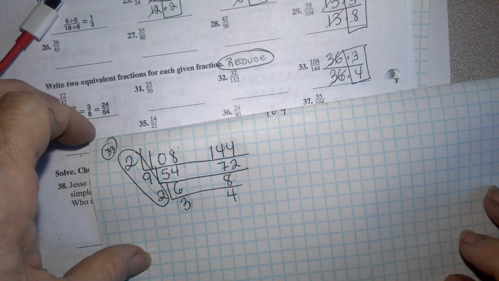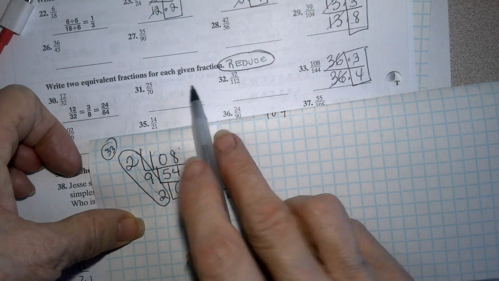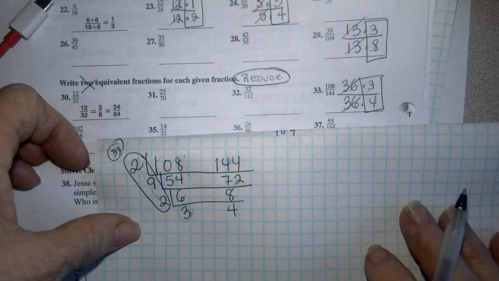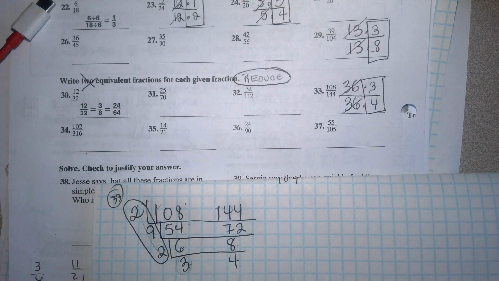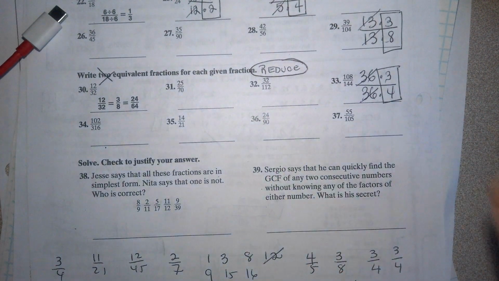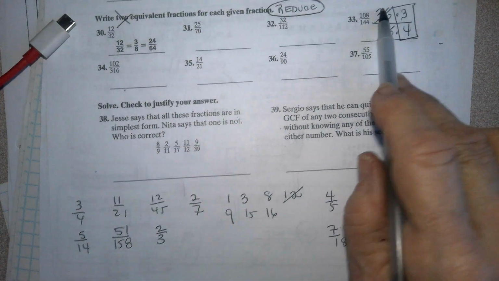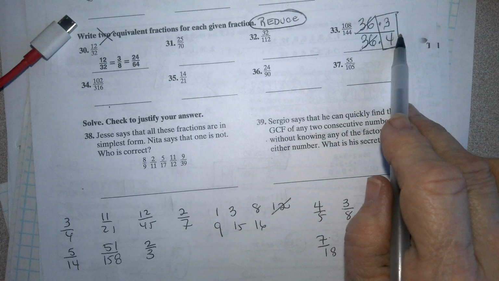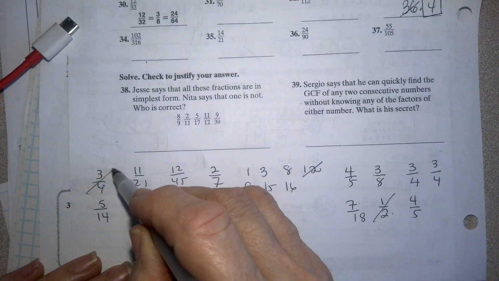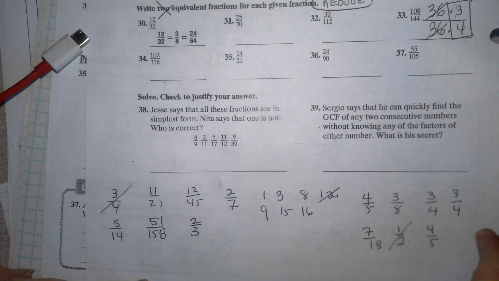Oh, that's put 2. What's that? It says 2 equivalent, we're not going to do 2. We're just reducing it all the way down. Forget everything and just circle the reduce. And then find that answer. You have to show it with your greatest common factor and fraction, and I think that's over here. And then we'll do number 34, because that's a big one.